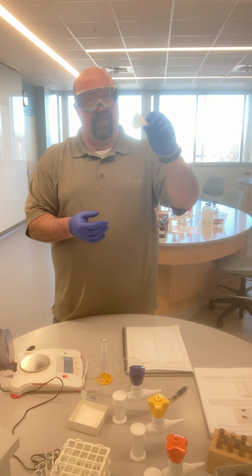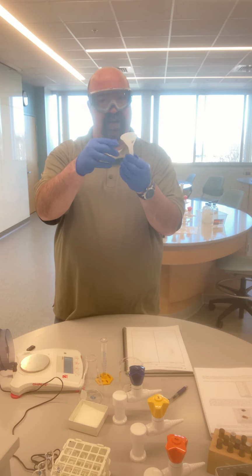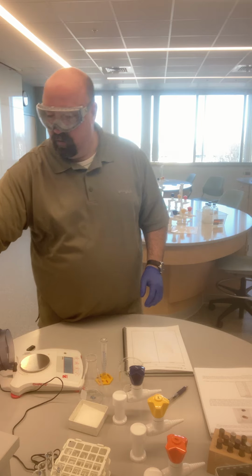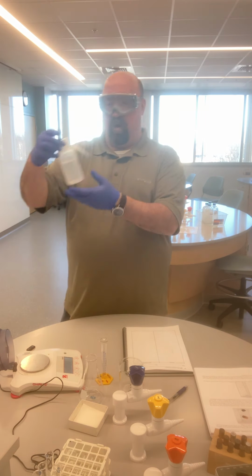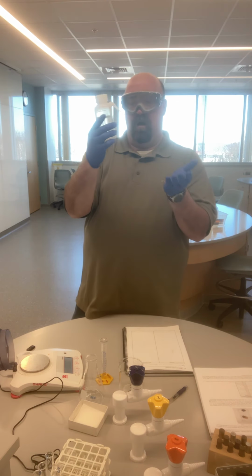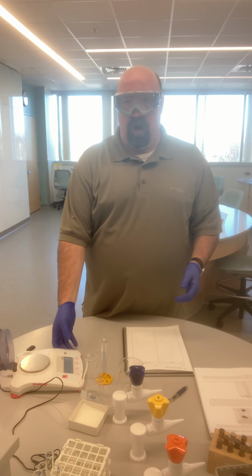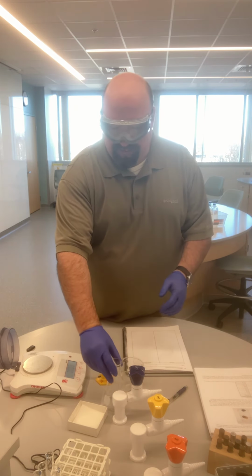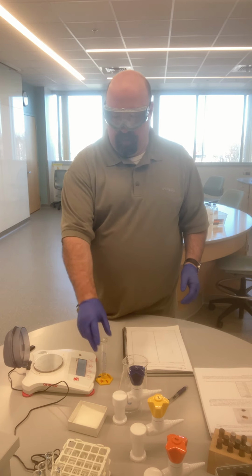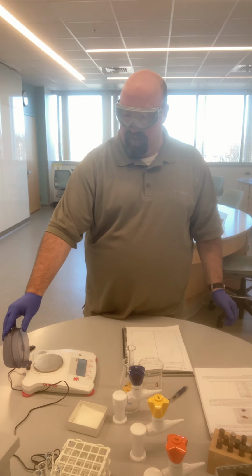We quite often use funnels. Again, just sort of a basic intro to some of the tools that we use. Squirt bottles filled with water are a handy item from time to time. We also use analytical balances to find the masses, or a balance to find the mass of items.